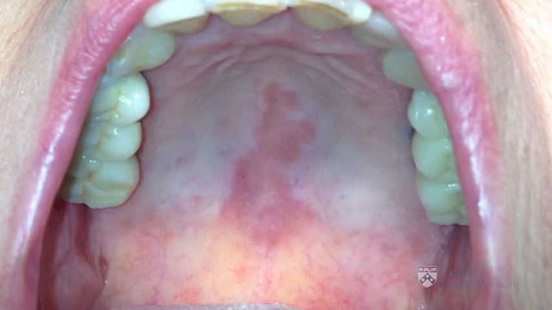As I mentioned earlier, sometimes immunosuppression can cause a yeast infection. In this case, the patient was using an oral inhaler that was a corticosteroid. The corticosteroid has changed the local immunologic reactions that occur in the mouth, leading to a presentation as you see on the slide.